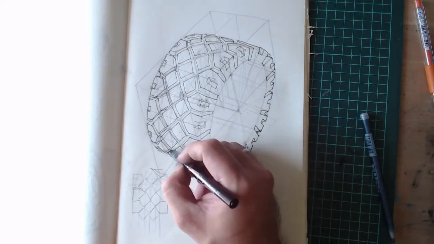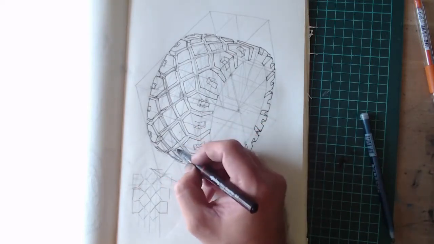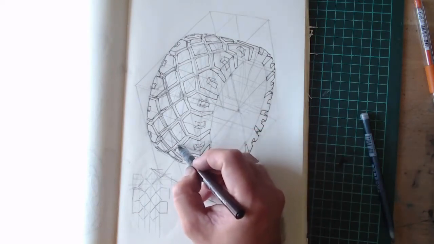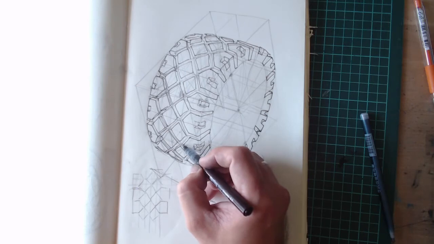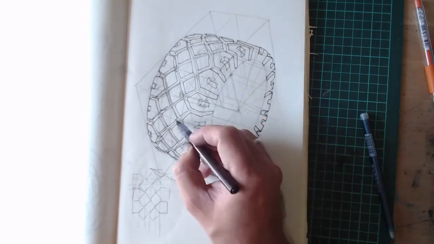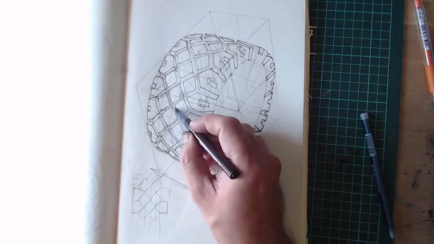So this is very important, I think it's very important to practice these essential things about how to build different objects in perspective.